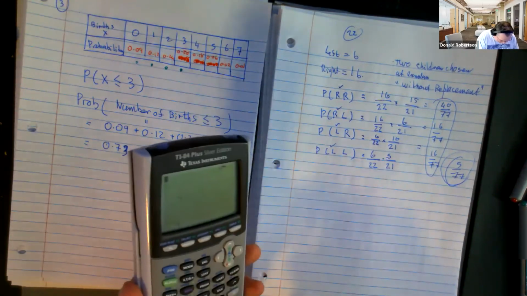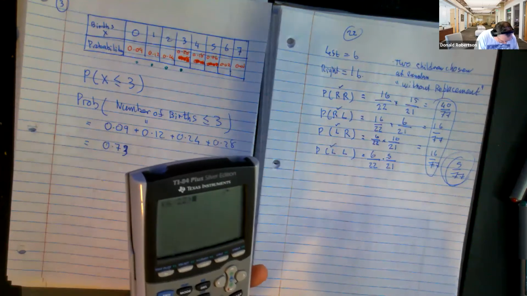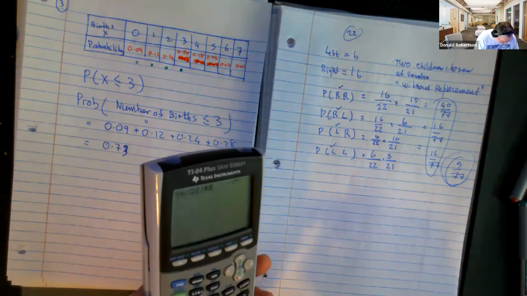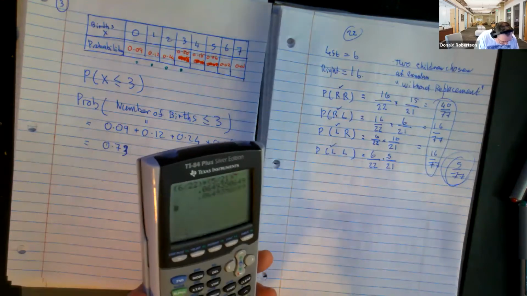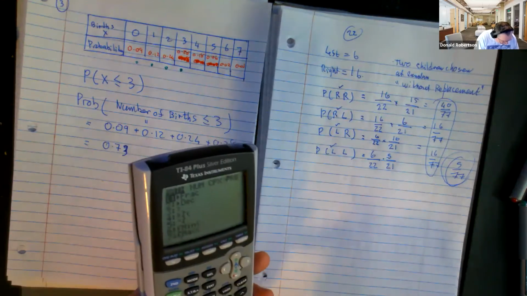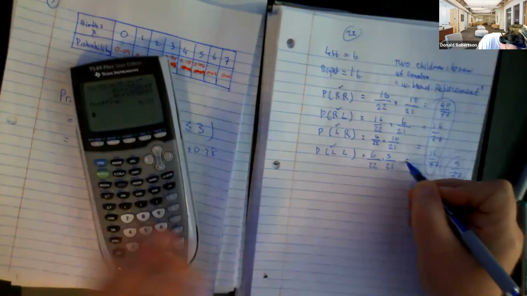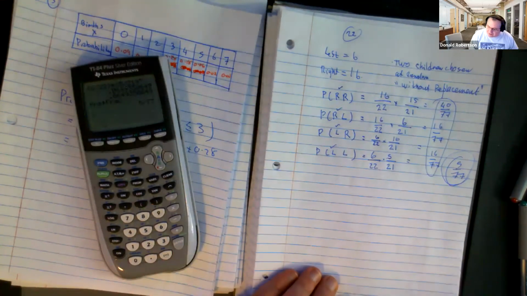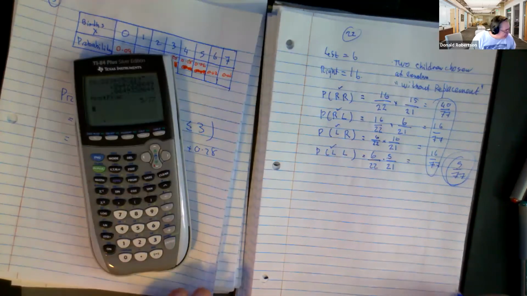So we're now going to be doing 6/22 times 5/21, and make that a fraction. And isn't it good when things come out exactly the way you should have? 5, you see it, 5/77.